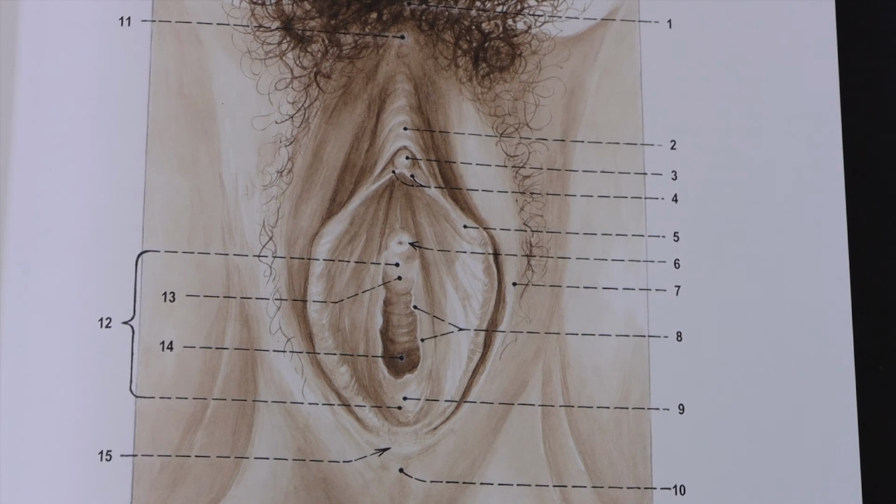Finally, we have the external female genital organ. The external female genital organ generally has the terminology pudendum or pudendum femininum, and the other name that is also used is vulva. Vulva, in gynecology, is the term for the external female genital organ, except this area which is called mons pubis. As you see in this area, we have part of the external female genital organ. It's the mons pubis here.